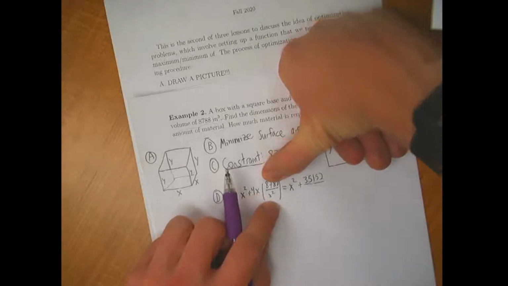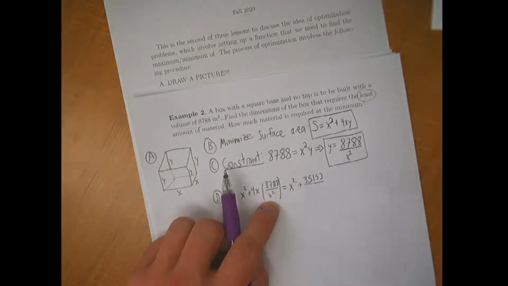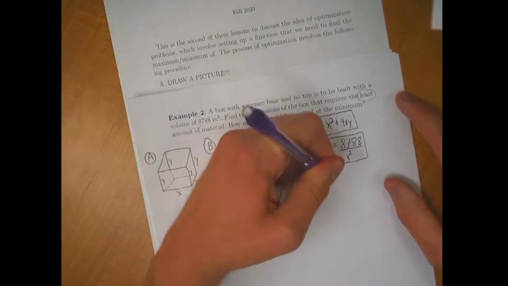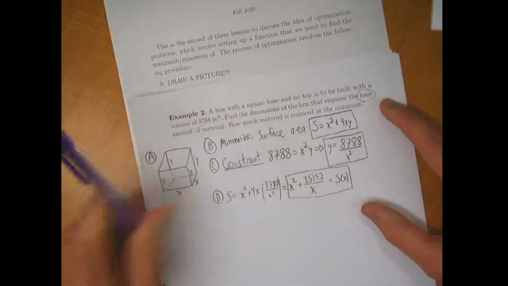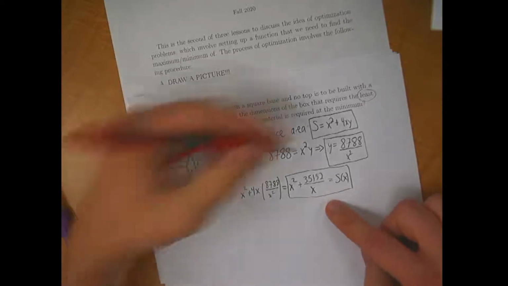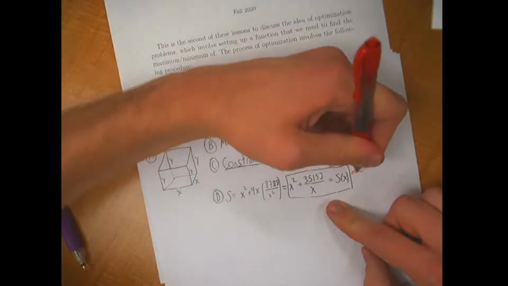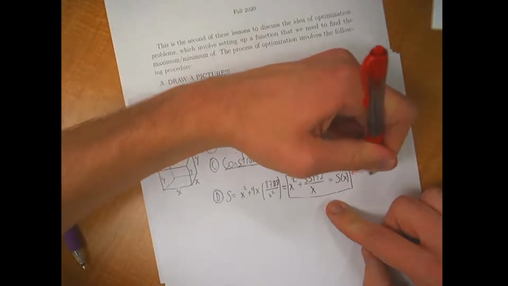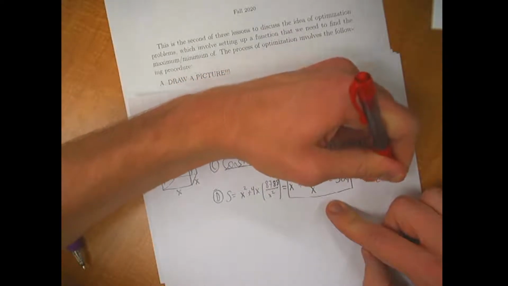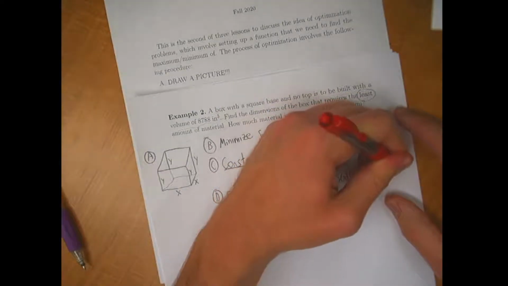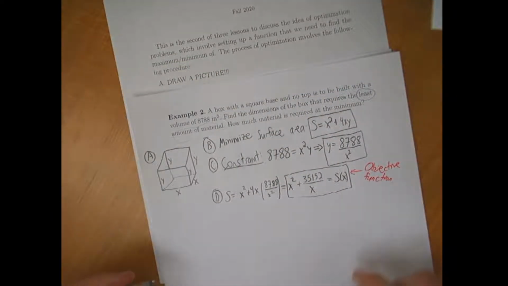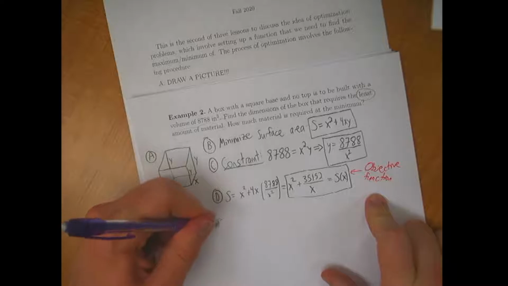Then we have x divided by x squared, which simplifies to what quantity? X on the bottom. Yep, just x on the bottom, right? So that means our objective function is s of x, which equals this thing right here. So this is our objective function. Okay. There we go. So now, that's step D. So now we have our objective function.